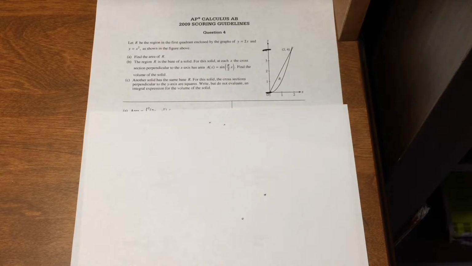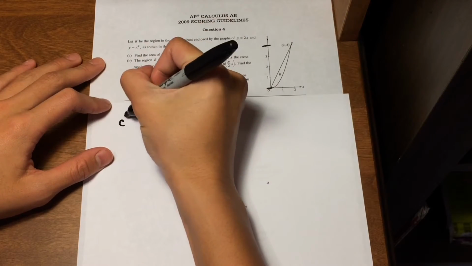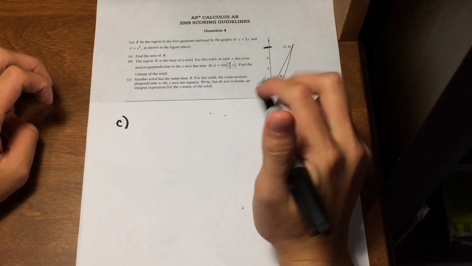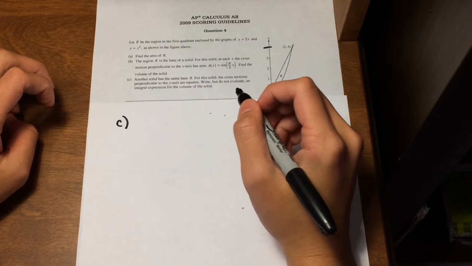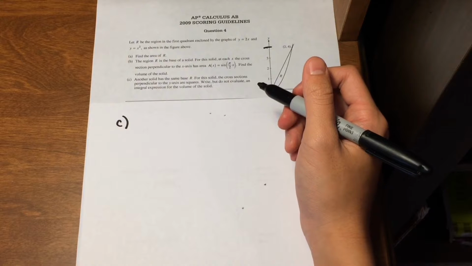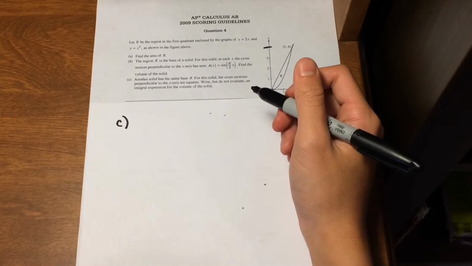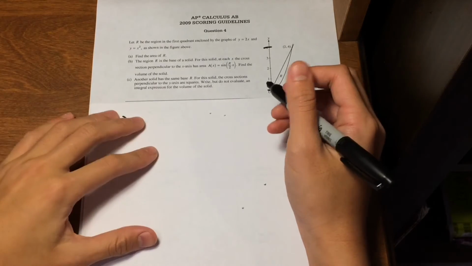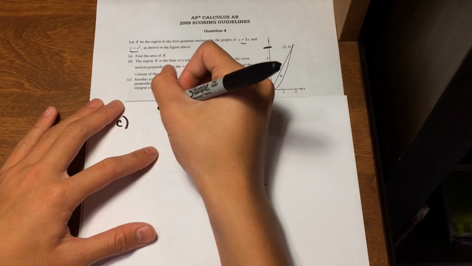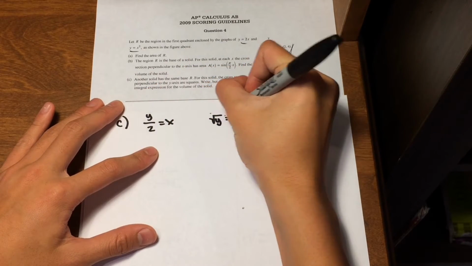Moving on to the final part, part C, which states that another solid has the same base R. For this solid, the cross-sections perpendicular to the y-axis are squares. Write, but do not evaluate, an integral expression for the volume of the solid. Since it says perpendicular to the y-axis, you really have to notice that. It's a key part of it. You have to convert the equations in terms of y, so these equations become y over 2 equals x and root y equals x.